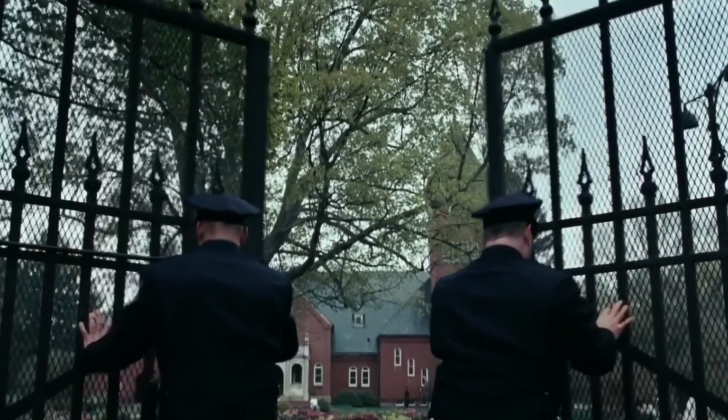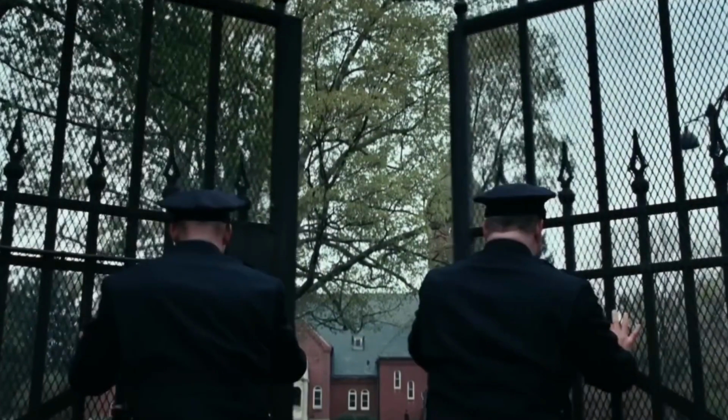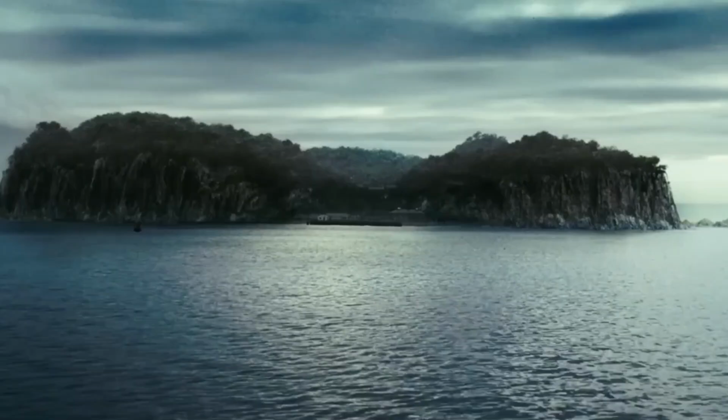The story ultimately leaves viewers reflecting on a powerful question about identity and truth. Sometimes the hardest mystery to solve is not the one hidden within the world around us, but the one buried deep inside our own minds.